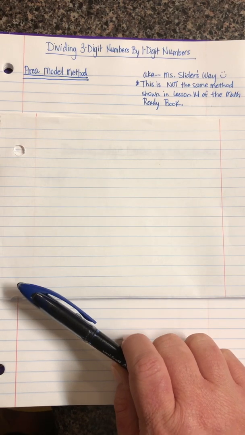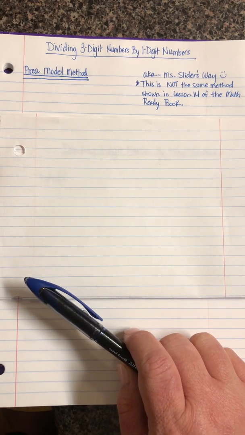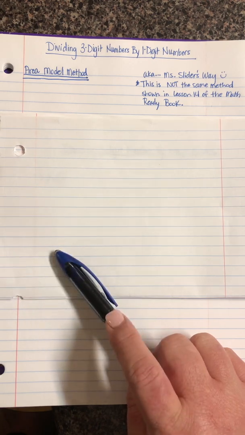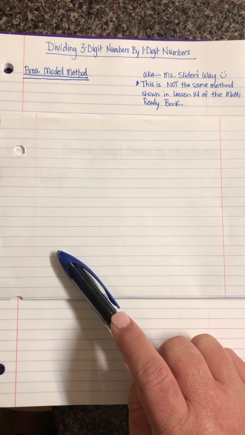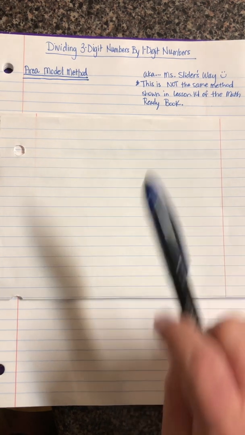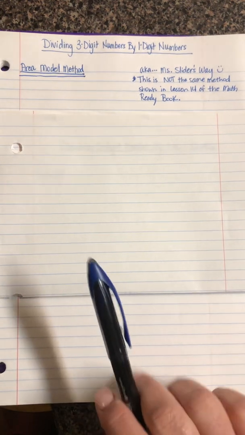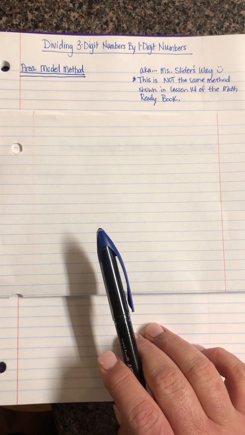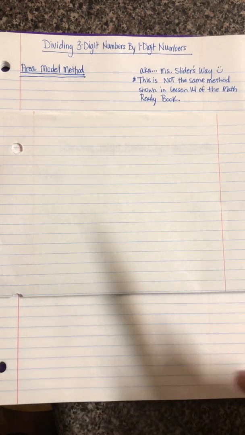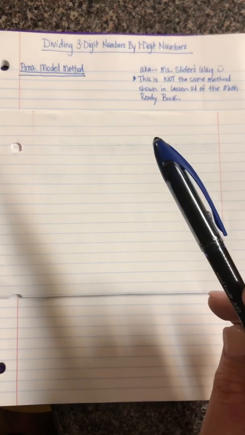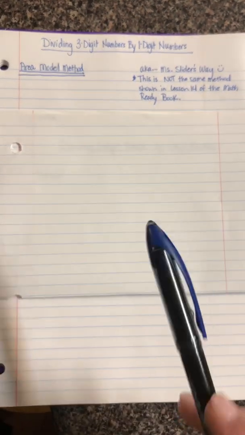In this video, we're going to look at dividing 3-digit numbers by 1-digit numbers, but a different method than the traditional method. We'll call this the area model method. I call it Miss Slider's way, and thank you, Miss Slider, for showing us this way. It's a very easy way that a lot of students like. This is not the same method shown in the Math Ready book, lesson 14.